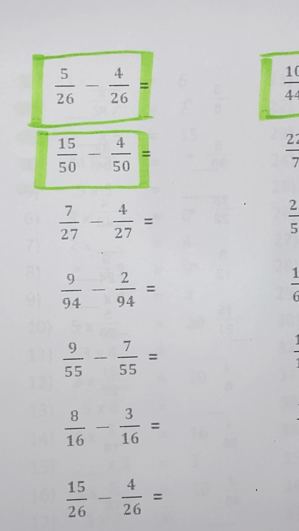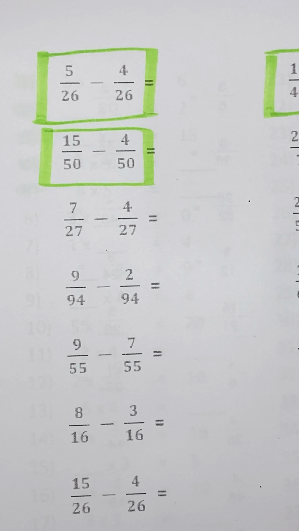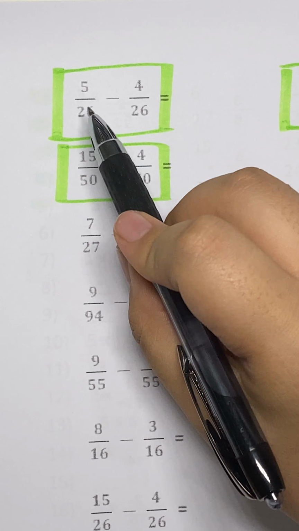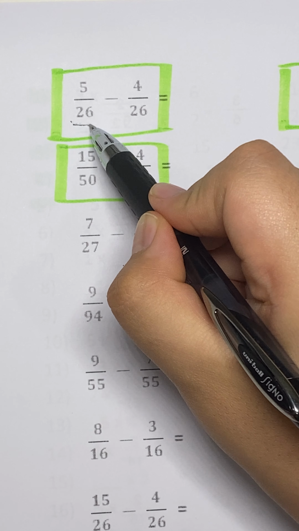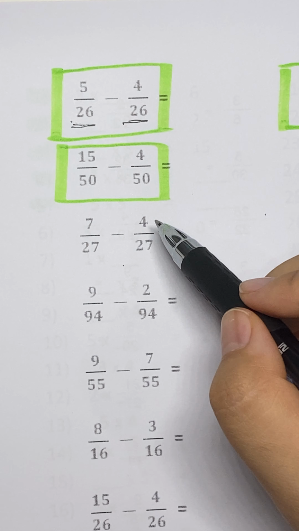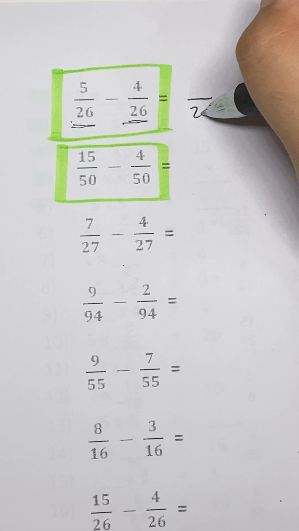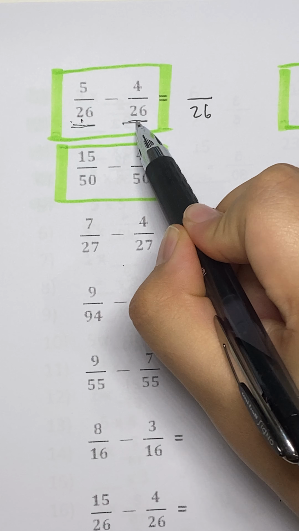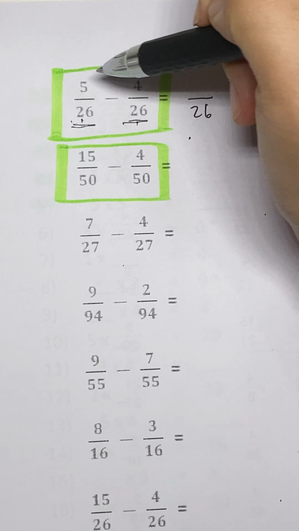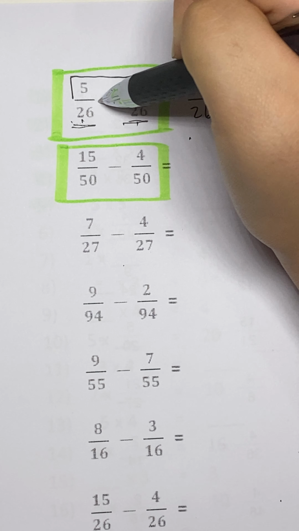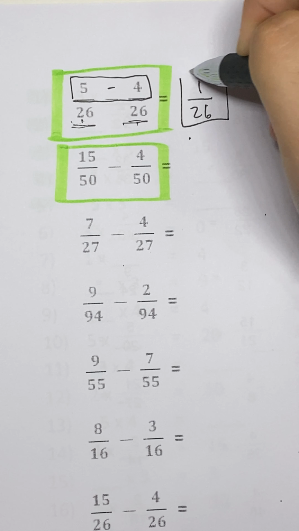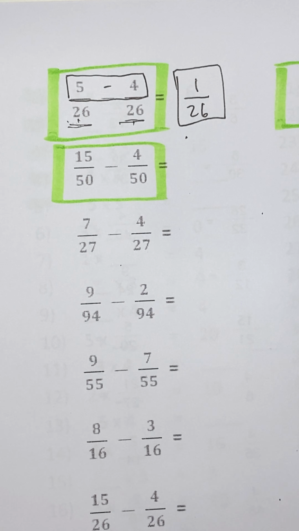So here we're subtracting fractions. In order to subtract fractions, you want to have the same denominator. So over here, they already did that for us. We have 26 in the denominator for both fractions, so we can subtract. So the denominator always stays the same. 26, 26, 26. Now you only subtract the numerator. So you're basically just looking at 5 minus 4, which is 1. So your fraction should be 1 over 26.